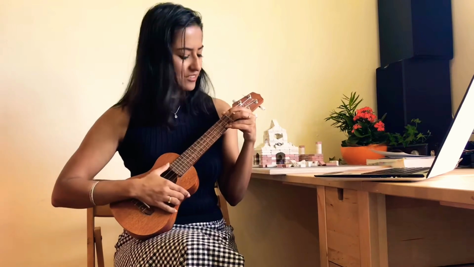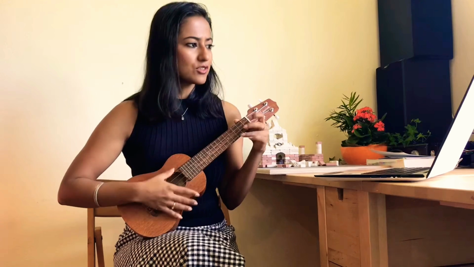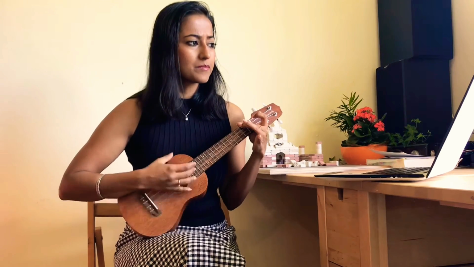So the strumming pattern is very flexible and it's very simple. When you start, it's just downwards, like down, down, down, up, up, down, up. So you start with only down, down, down, down, up, up, down, up. Then again, and you keep repeating it.